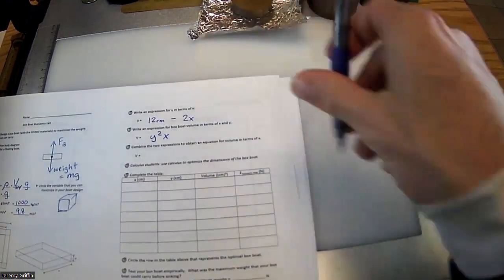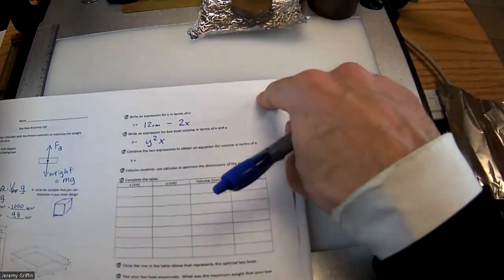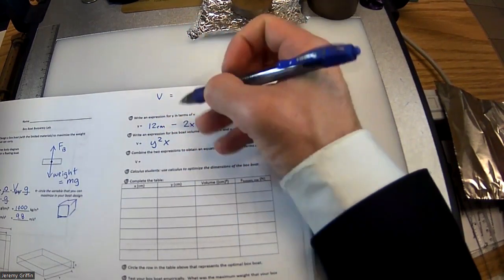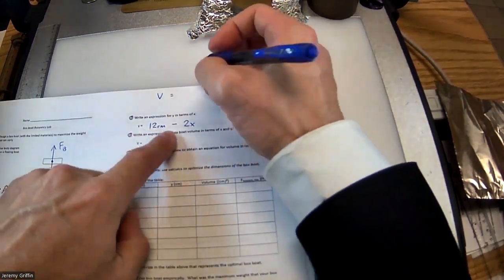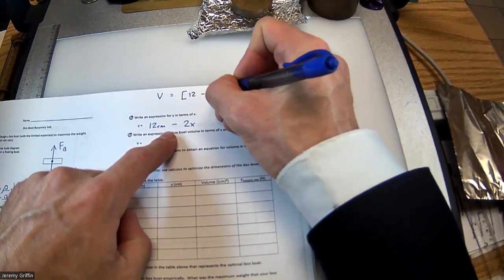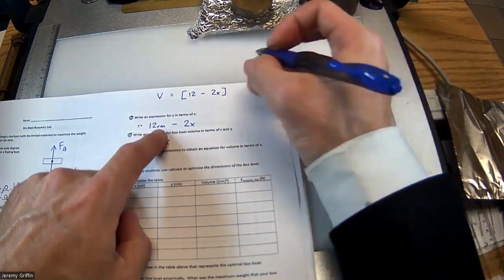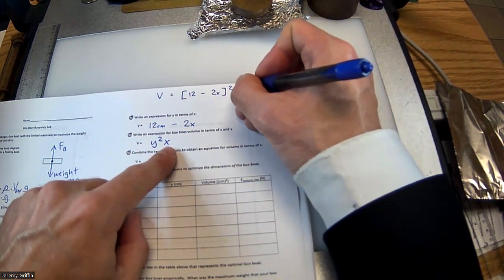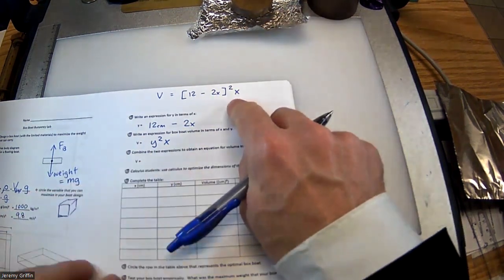So here's what I'm going to do, a little bit of math up in the corner of the paper here. I'm going to go volume equals. Now it's y squared x, but instead of y, I'm going to put in this expression which represents y: 12 minus 2x. I'm going to drop the centimeter unit, just to make it look cleaner. And that's all squared, because y squared, and then it's multiplied by x, right? Can that be true?